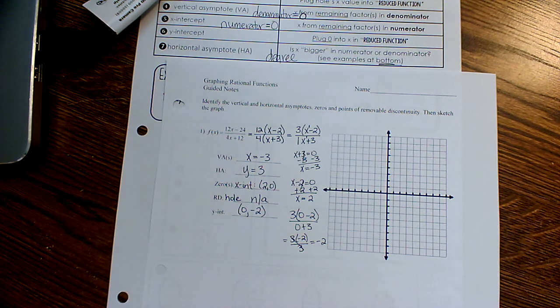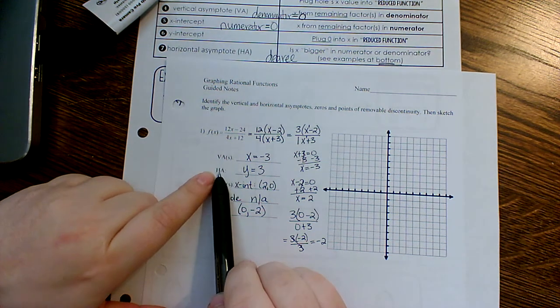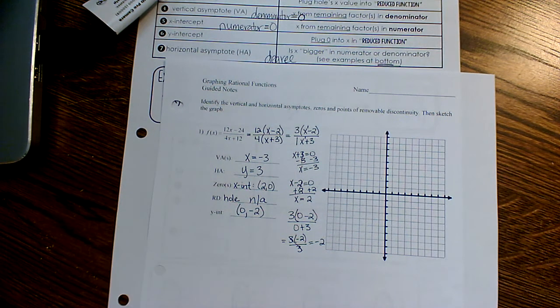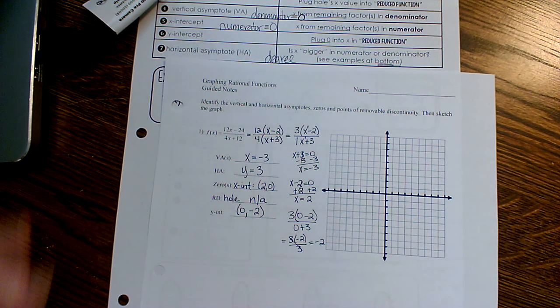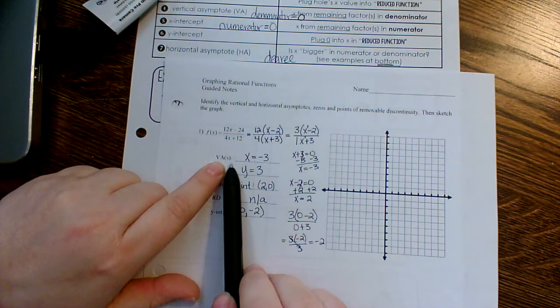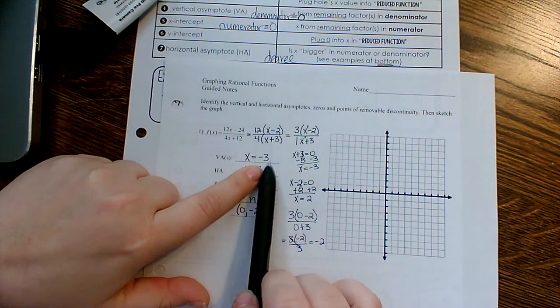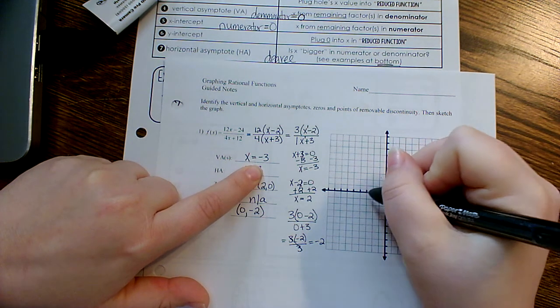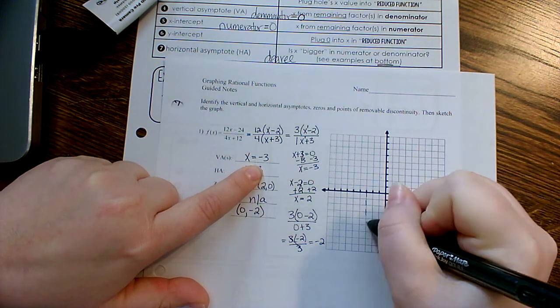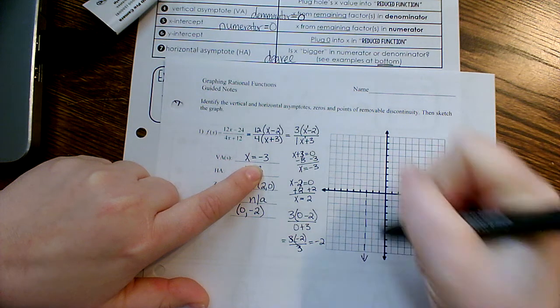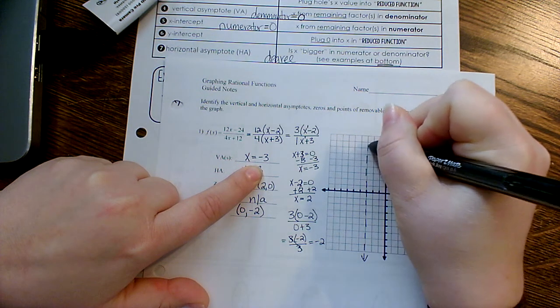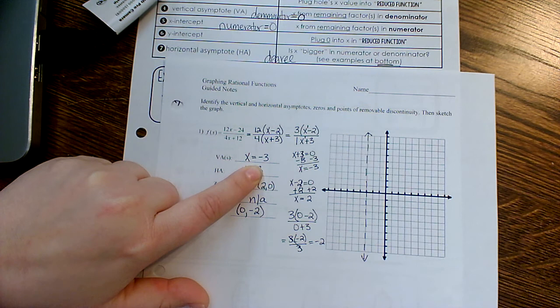So after we find everything, now we have to actually put everything on the graph. Okay, so vertical and horizontal asymptotes are dotted lines. Remember, those are boundary lines our graph is going to get really close to, but never touch or cross. So vertical, remember, goes up and down. We're going to cross through the x-axis at negative 3, and we're going to draw a vertical asymptote, which is just a vertical dotted line through the x-axis at negative 3.